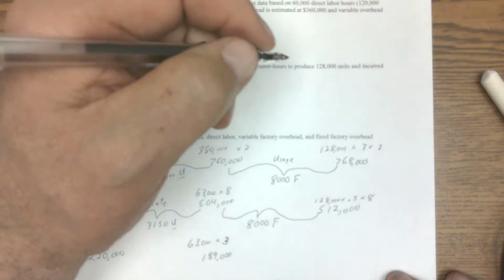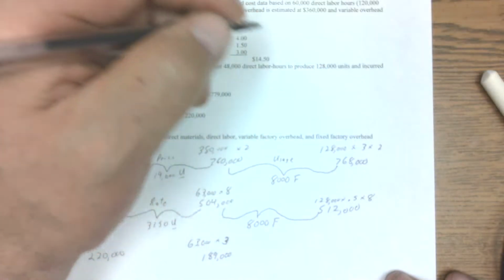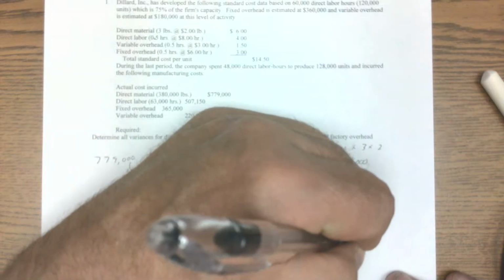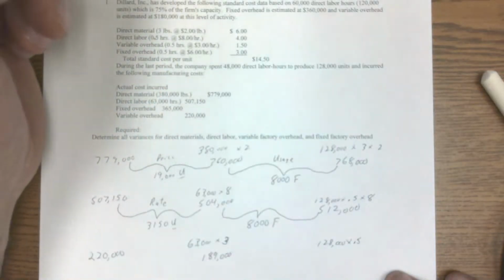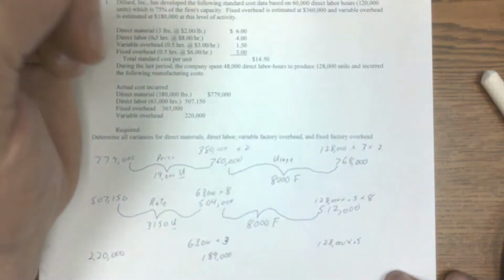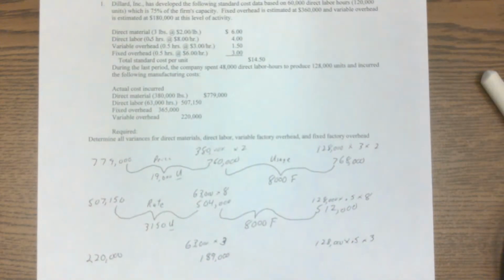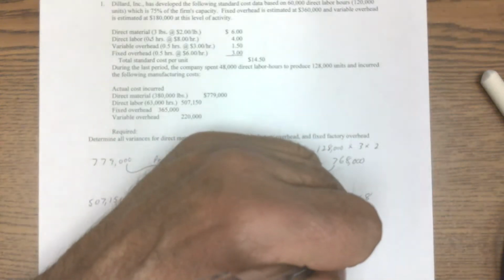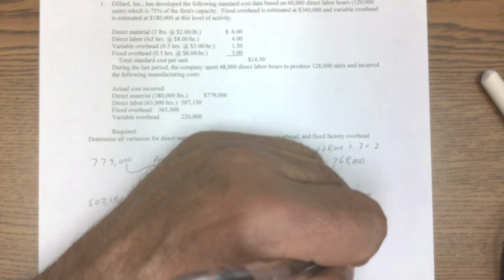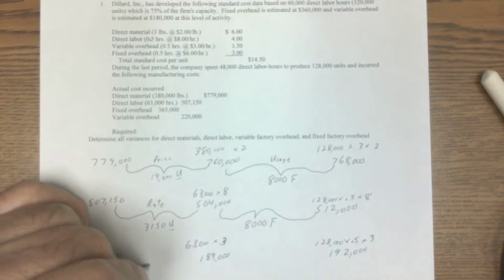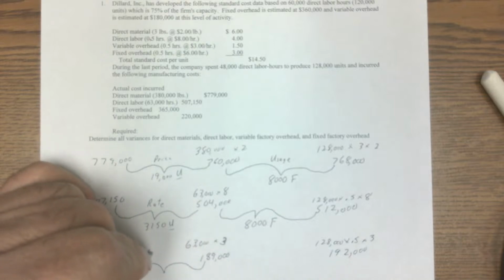And then over here we have the 128,000 times the 0.5, but now we're at the 3 per hour. So 128 is 192,000. Okay, so this is our spending.